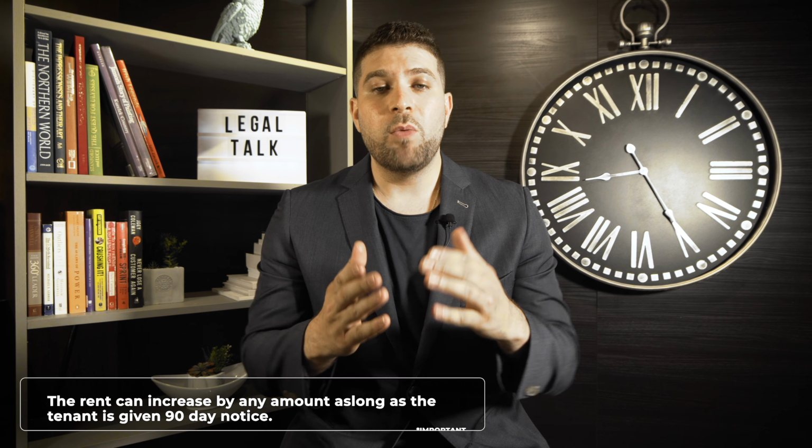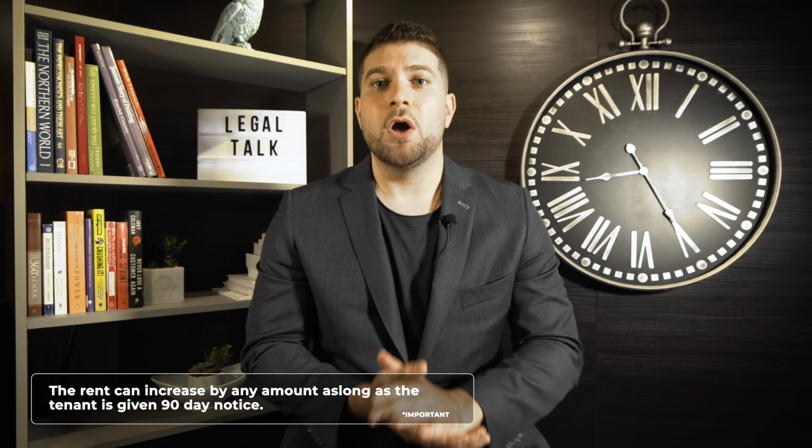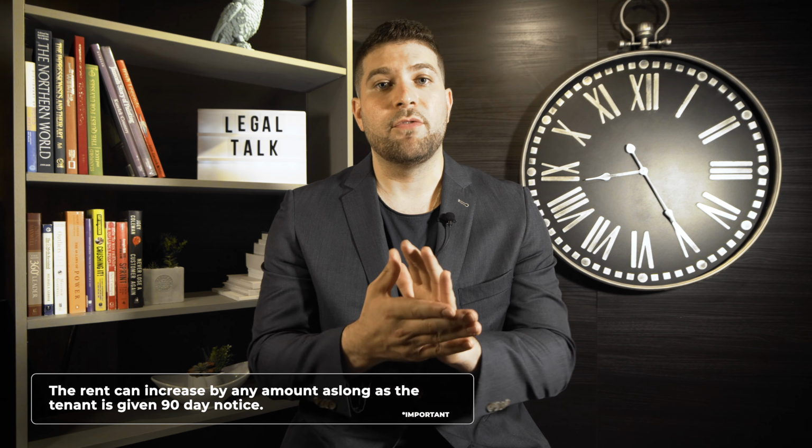You as the landlord can increase the rent if at least 12 months have passed since the date of the last increase or since the tenant has moved into the rental unit. The rent can increase by any amount as long as the tenant is given 90-day notice from the landlord. This form is not commonly used since it is very specific to certain circumstances, but is comparable to the N1.